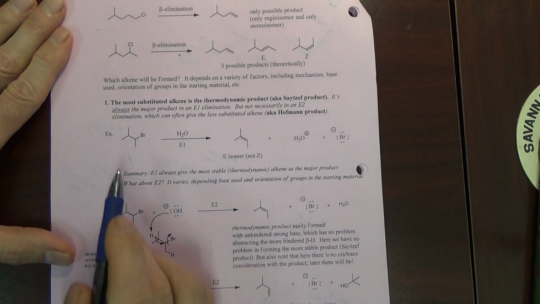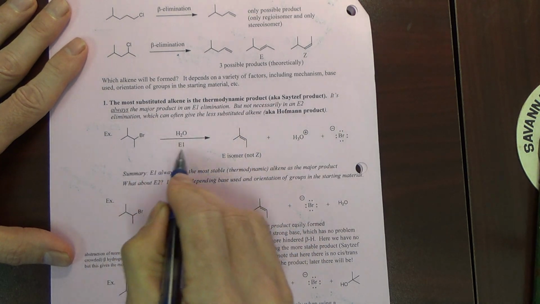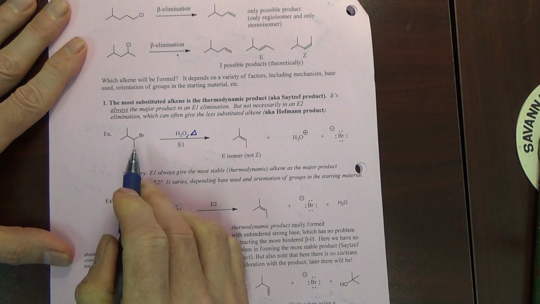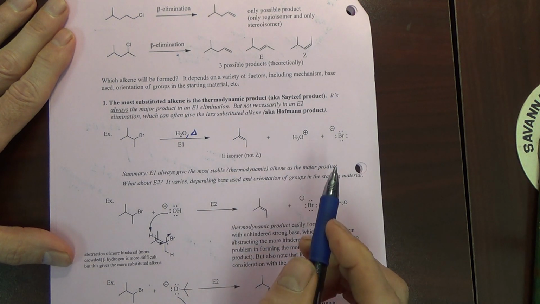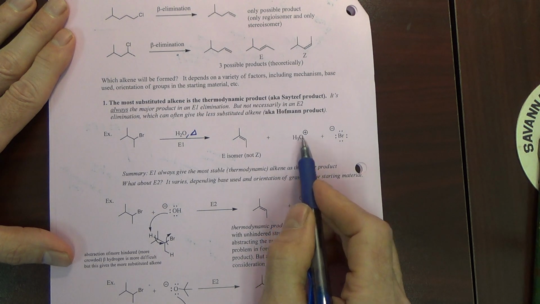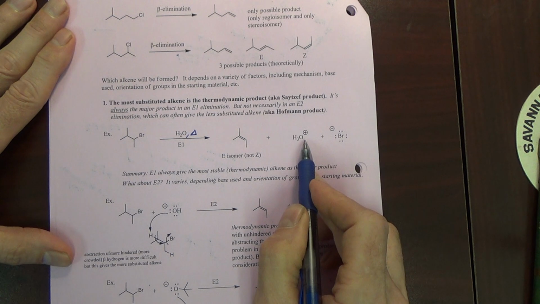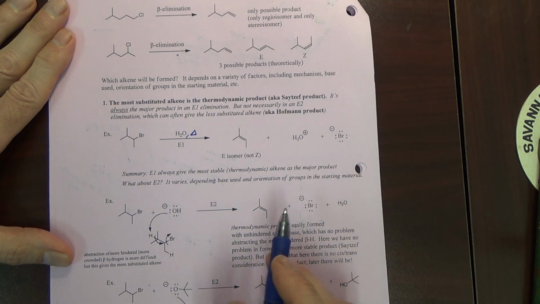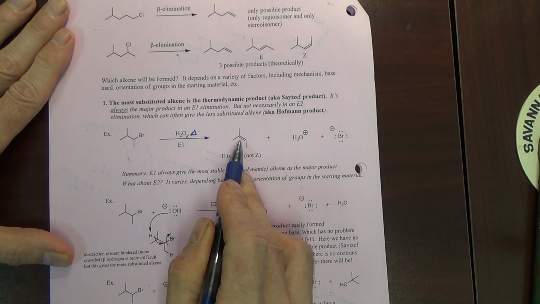So let's look at an example. If you take this alkyl halide and water, we're probably going to have to heat this. We can show an elimination product. We can show formation of essentially HBr. We eliminate HBr, but we showed here the water taking the H and the Br minus existing by itself. But the product here, I'm showing the more substituted alkene.